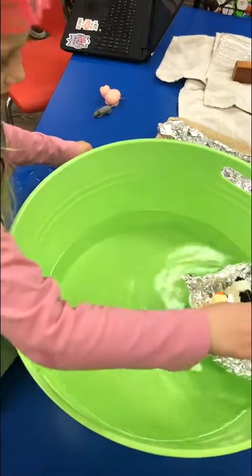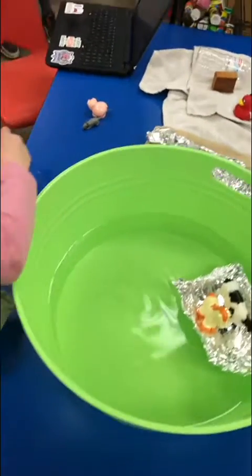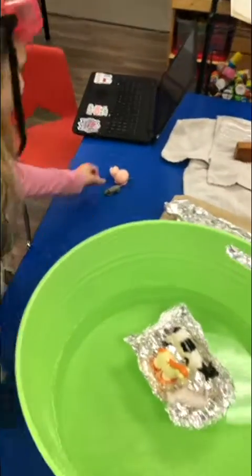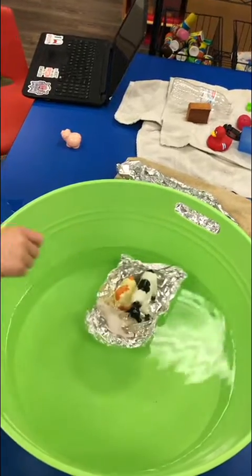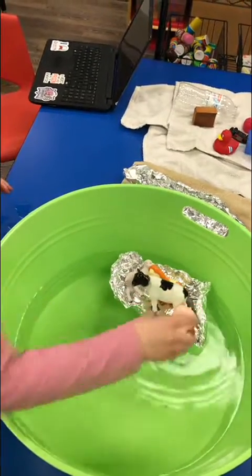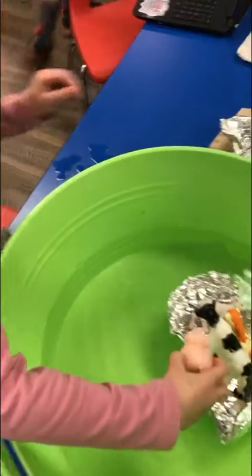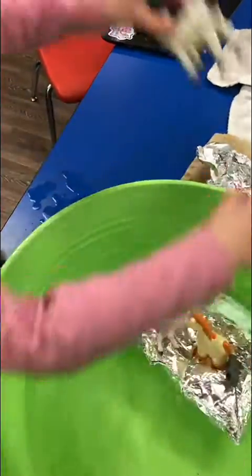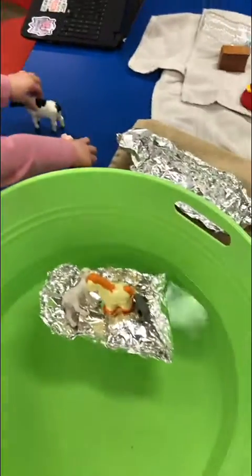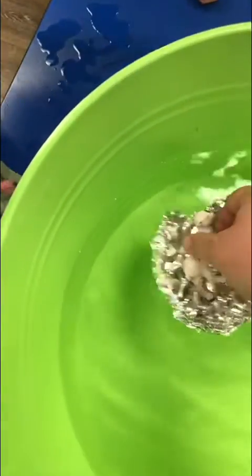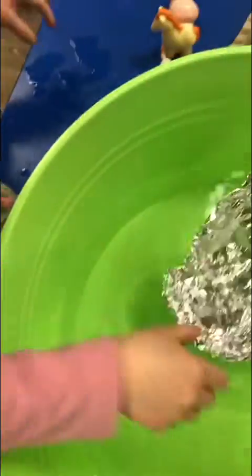All right, keep going with the animals. You have two more. You have the pig and the mouse. Wow, good job, Audrey. Hey, you made them all fit in there. That's a good boat. All right, take the animals out. Good job, Audrey. Good work. They stayed afloat. All right, you can take them out. Good job. All right, Brad, you want to try again? Sure. All right, you try again.